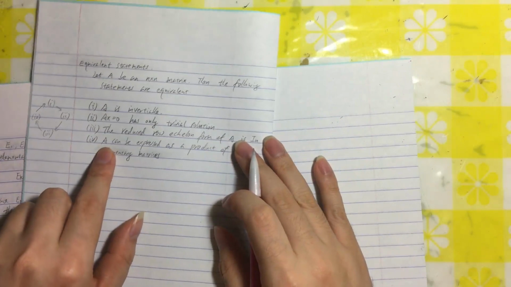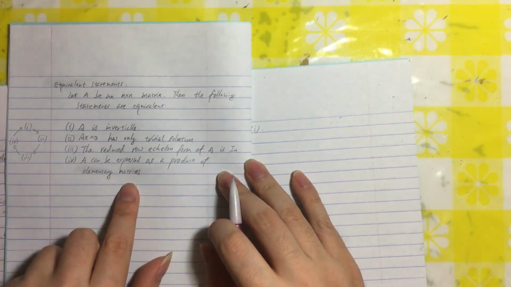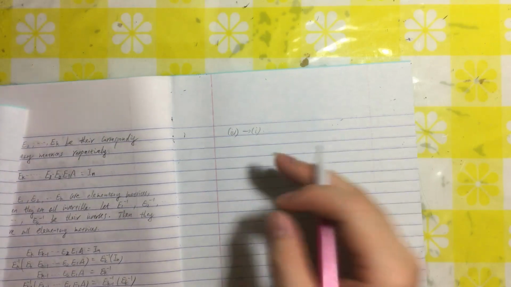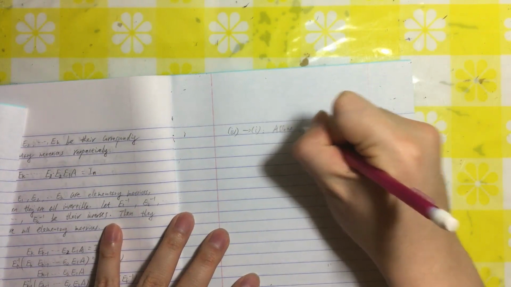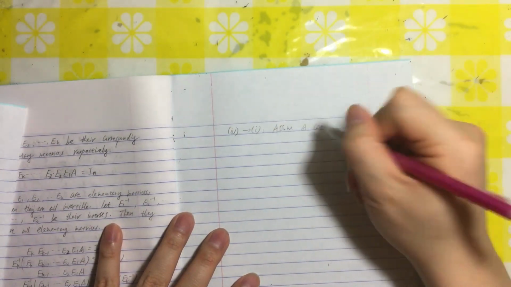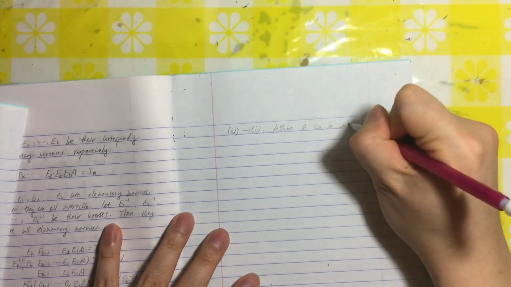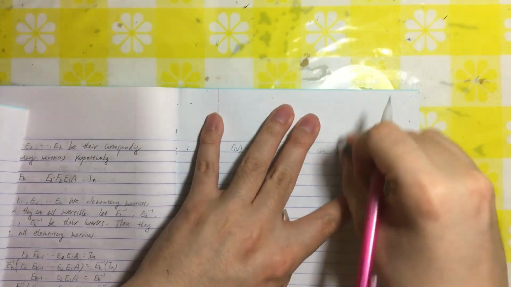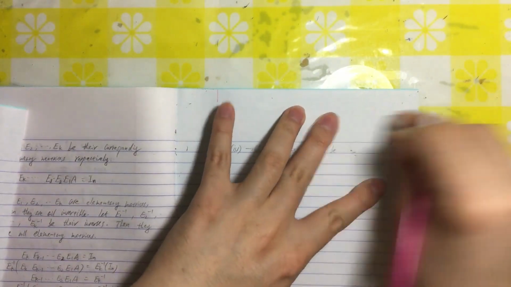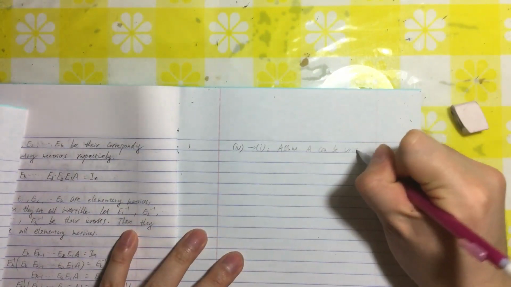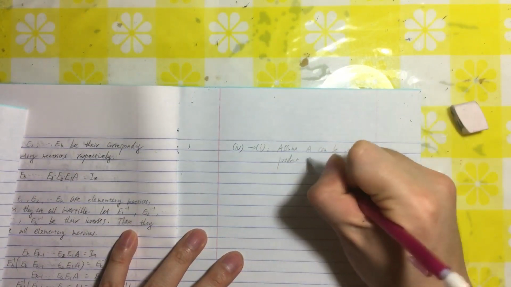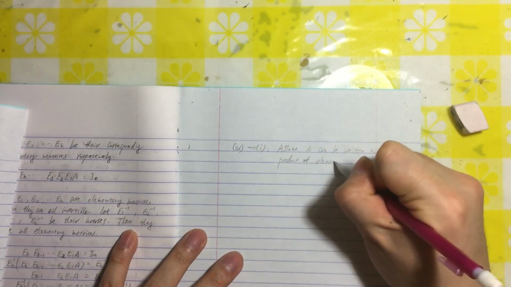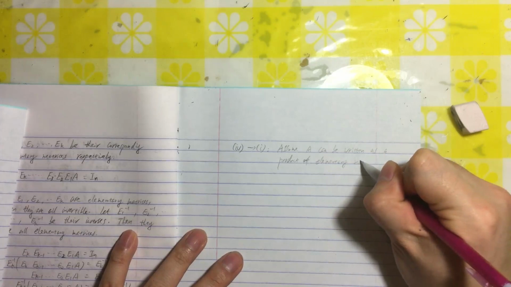We assume A can be expressed as a product of elementary matrices. We try to prove A is invertible. So assume A can be written as a product of elementary matrices. I'm trying to prove A is invertible.